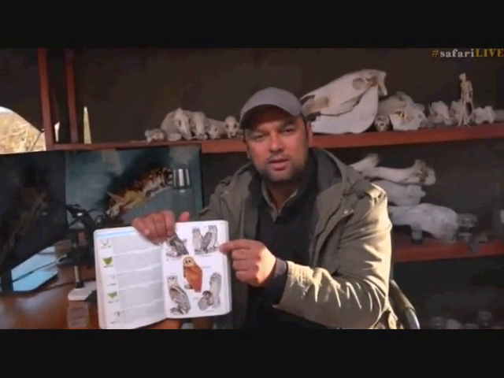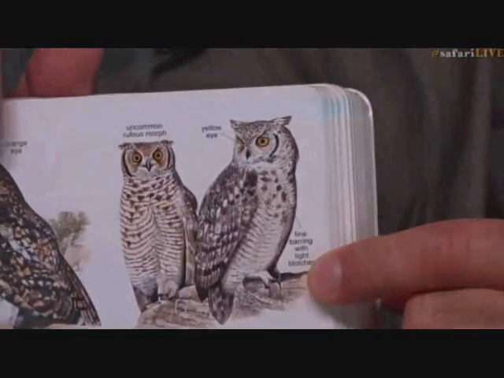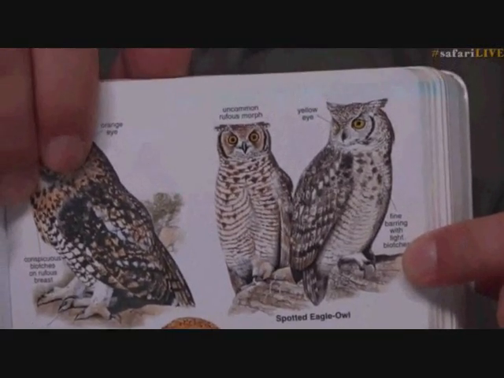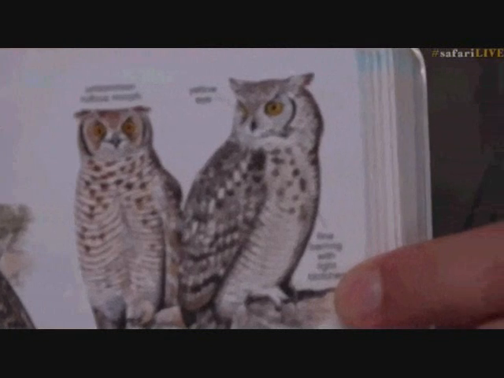Oh, look at that. Very, very beautiful little bird. Not little, it's quite a large owl. The spotted eagle owl. There we go. Look at that.